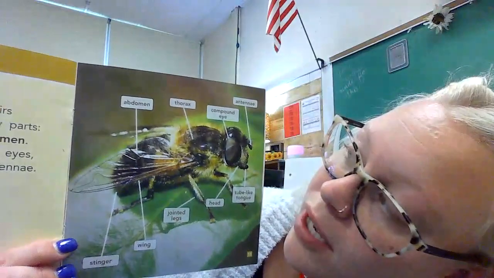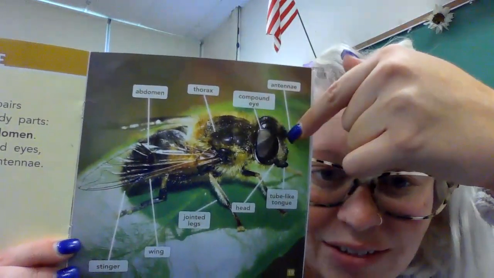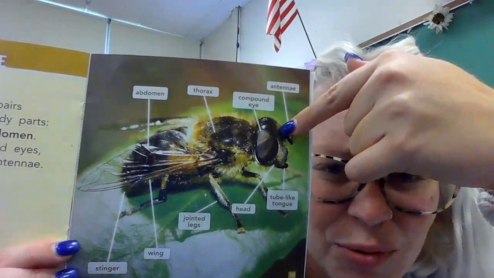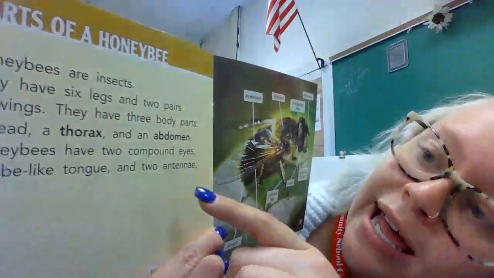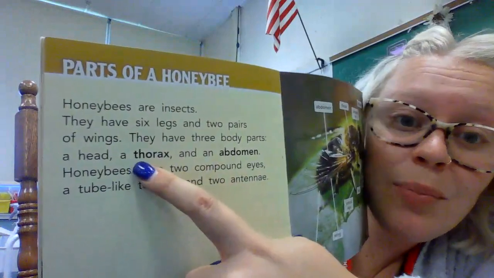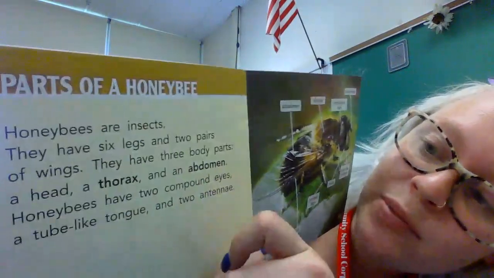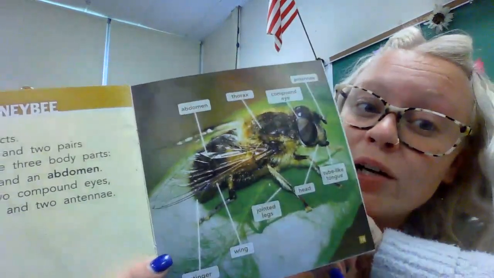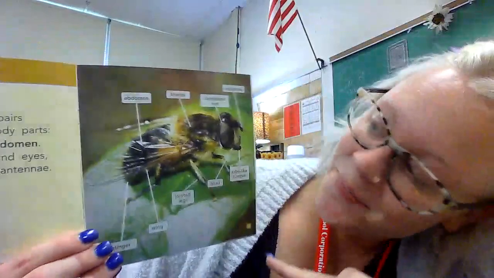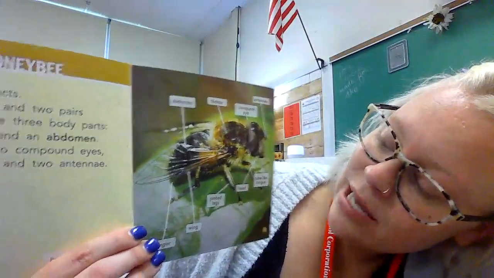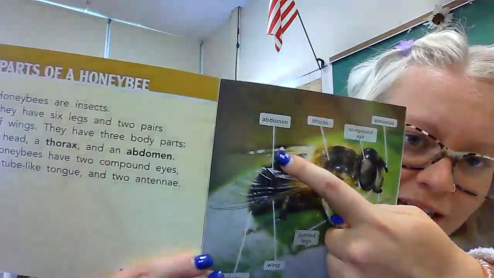I can't read this word. Oh, compound eye. So that also looks gross. Here's the thorax, which was also a bolded word, so we'll look that up at the end. And the abdomen, that was a bolded word. You might know what abdomen means, or you might know what thorax means. If you do, great for you, but we're still going to look it up at the end. And I think that was all the parts. Abdomen's back here. Alrighty, so it's parts of a honeybee.